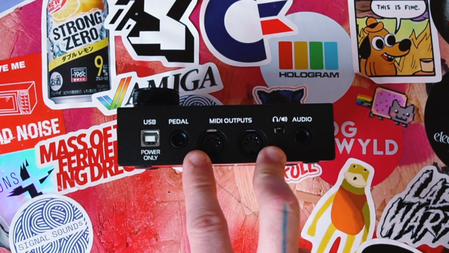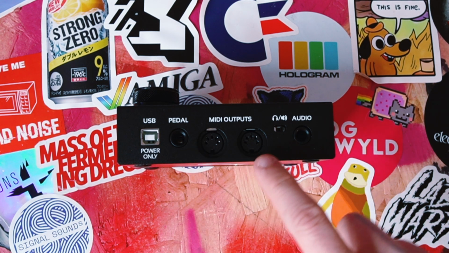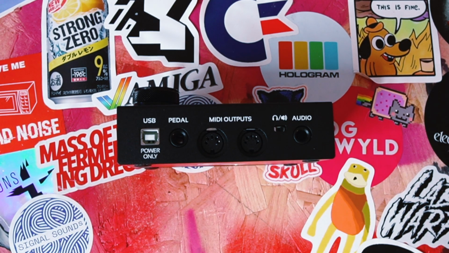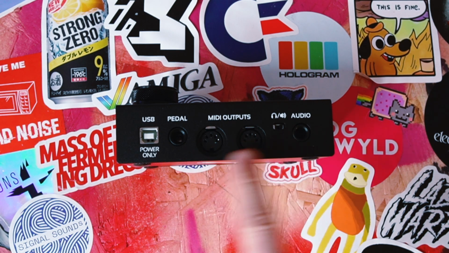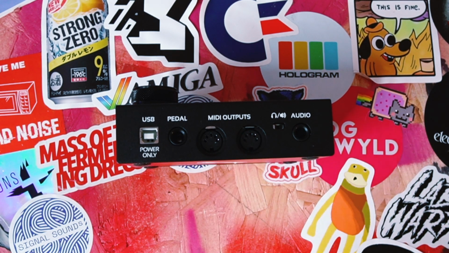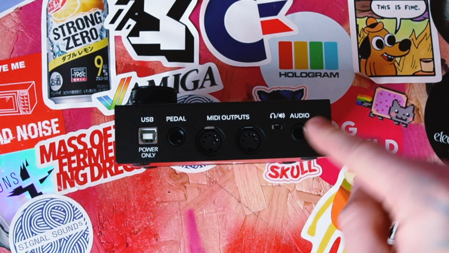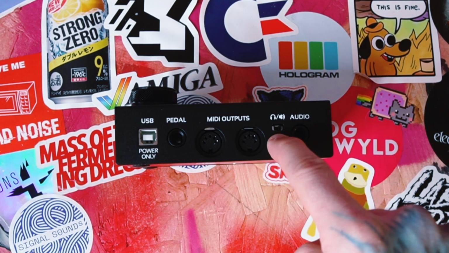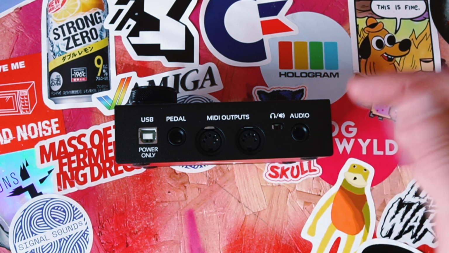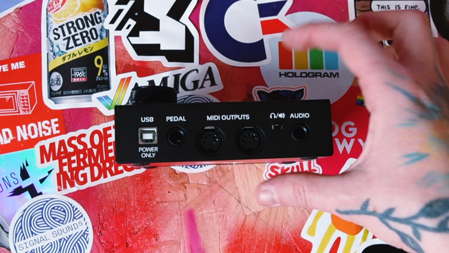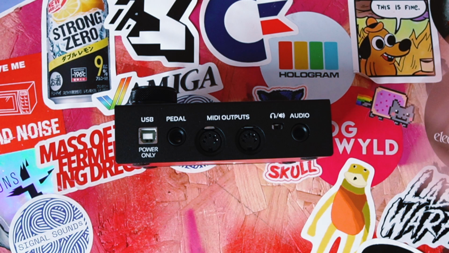Here we have two different MIDI outputs. These are on full-size MIDI DIN, thank God, and these can be linked or operated separately. Here we have an audio output, and this is on 1/4" jack as well. You can either have line out or you can have headphone outputs, and this is so that you can send a metronome which matches the tempo here via whatever you want to do.